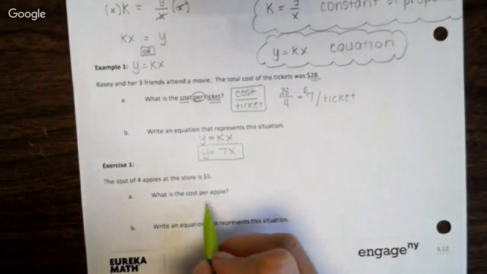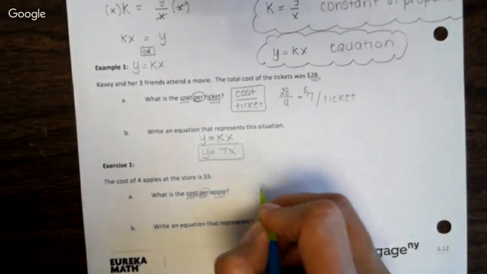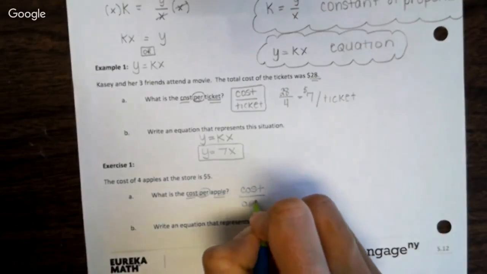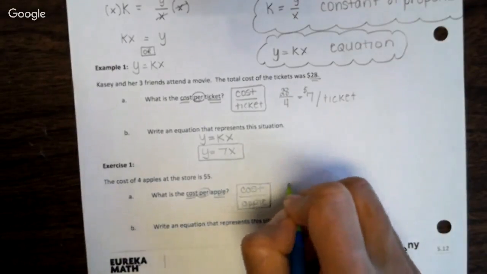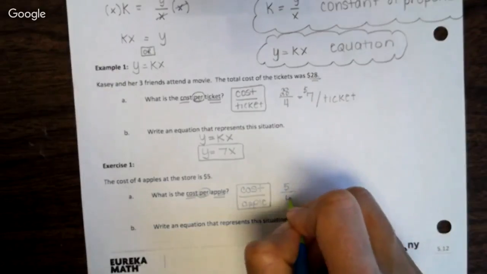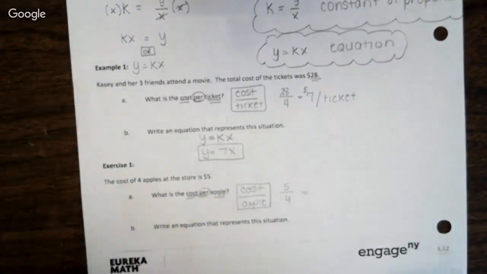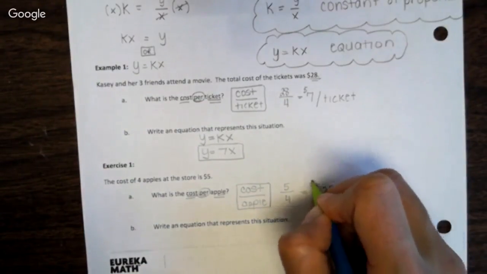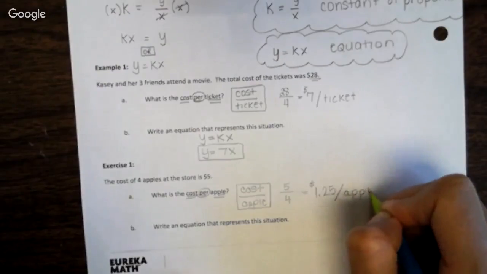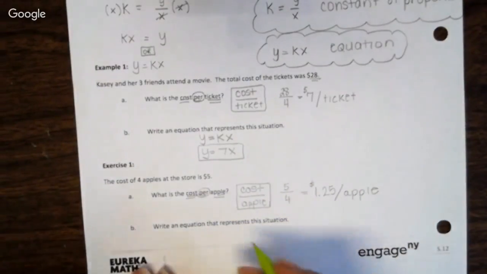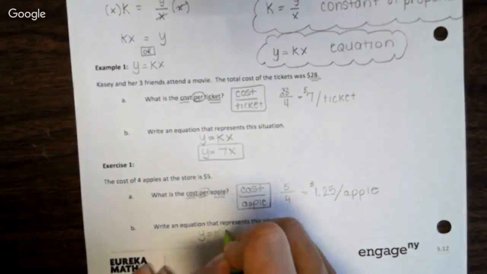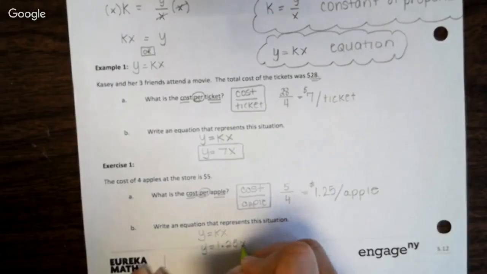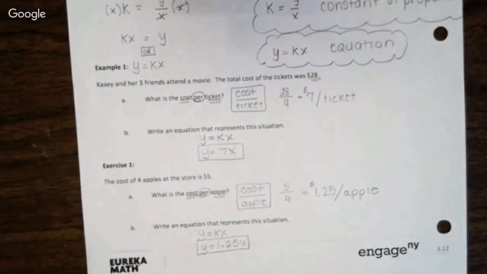All right, so we have the cost per apple. So let me make my label, cost per apple. So the cost for the apples is $5. There are 4 apples. If you want to take your calculator and divide that, you get 1.25, and that's dollars per apple. So that's your unit rate, that's your K. So to write the equation, remember it's y equals kx. The K is 1.25. Keep your y and x the same, so there's your equation.